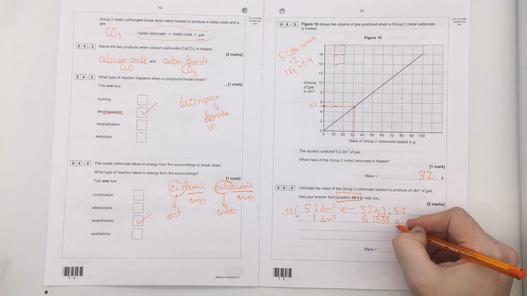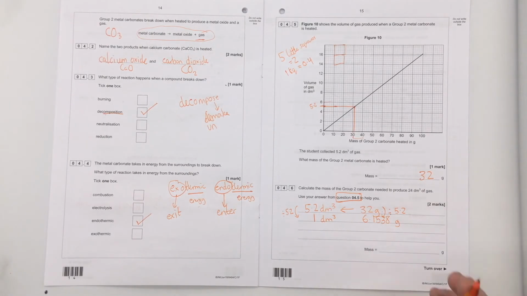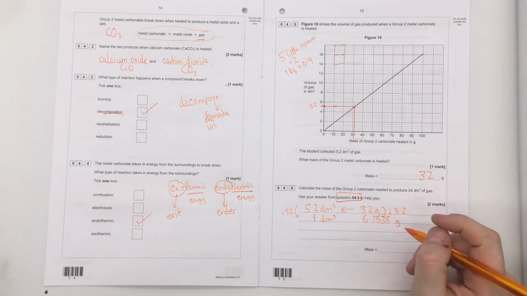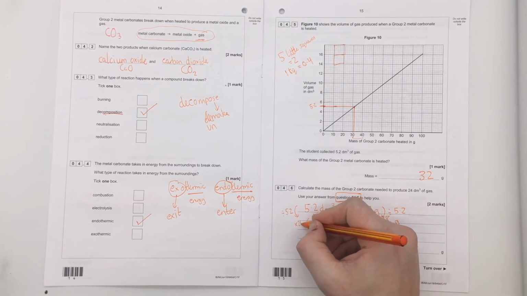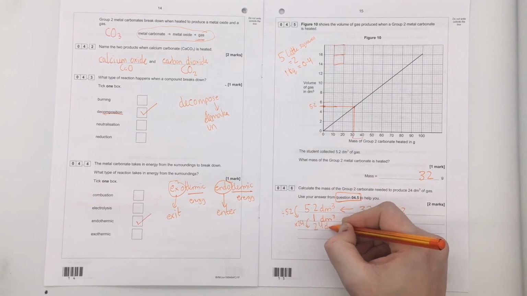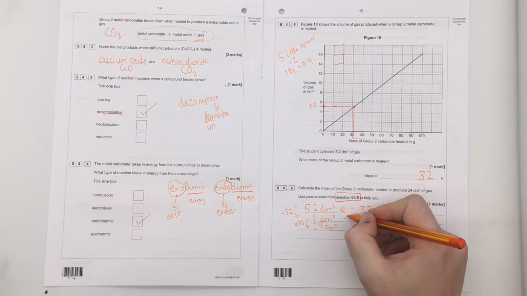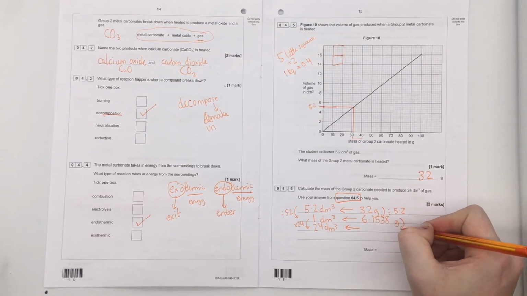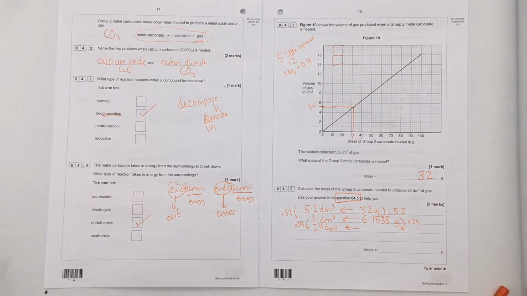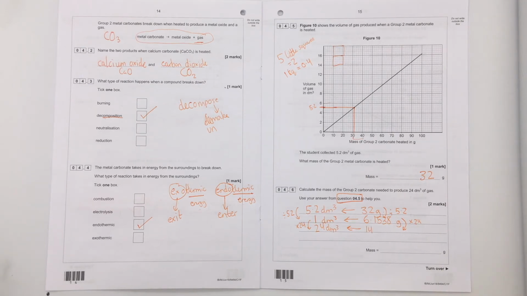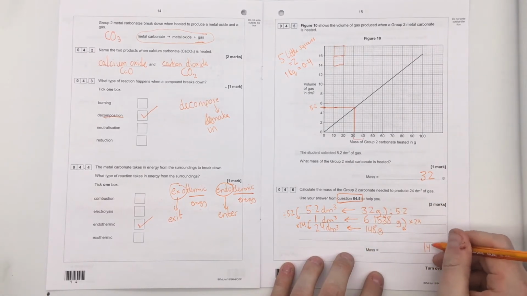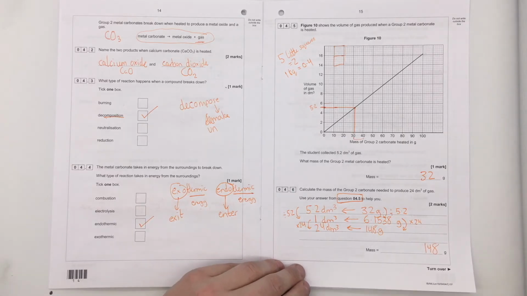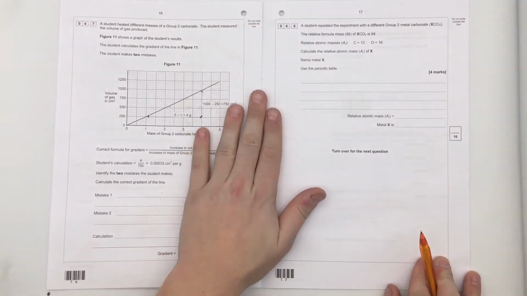So we've got that 1 decimeter cubed is this. Because I want 24, if I now times by 24 to give us 24 decimeters cubed, okay, what does that mean? Well, I'm going to have to now times this one by 24, and that will give me the answer. To 3 significant figures, because that's pretty standard, is 148 grams. So, we've worked that out from the previous question.